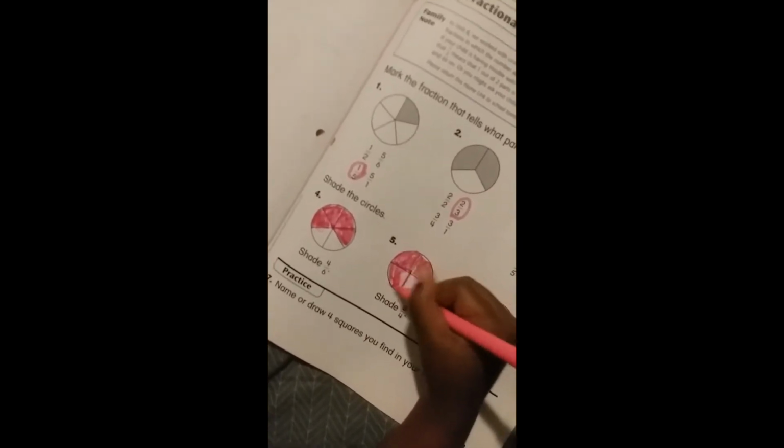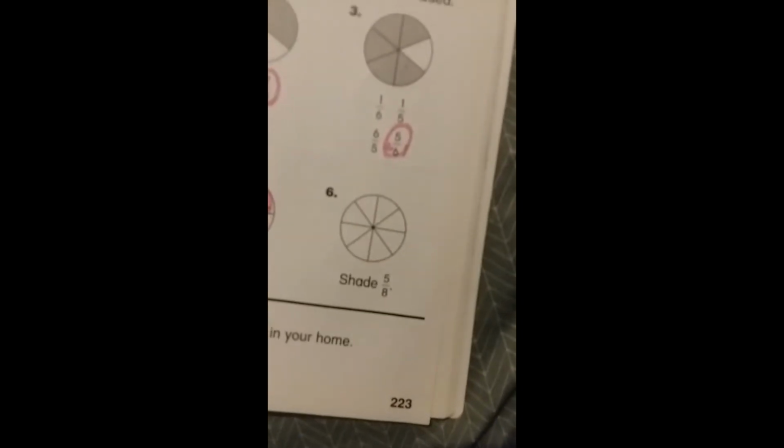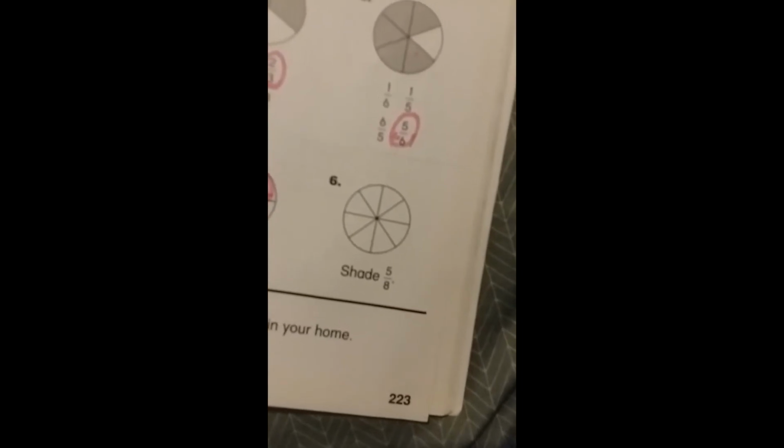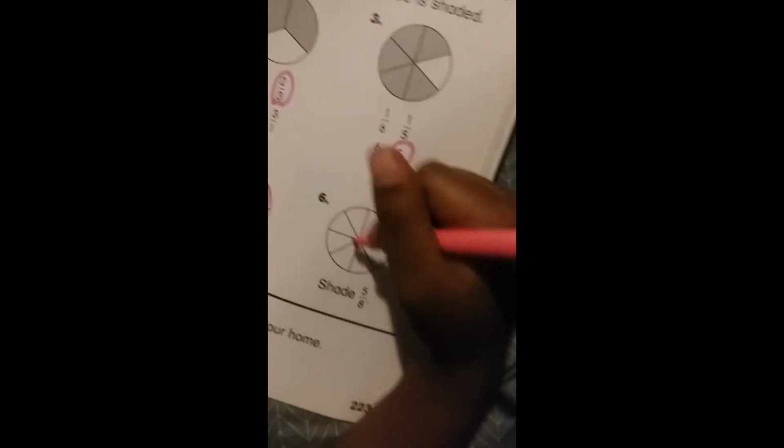Great job. Looking good. Okay, so for the final one, number 6. How many parts do you shade in? 5. Yes. That's so much.